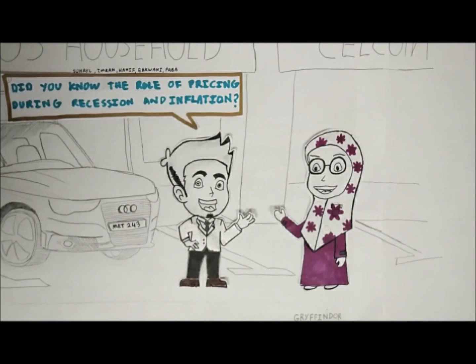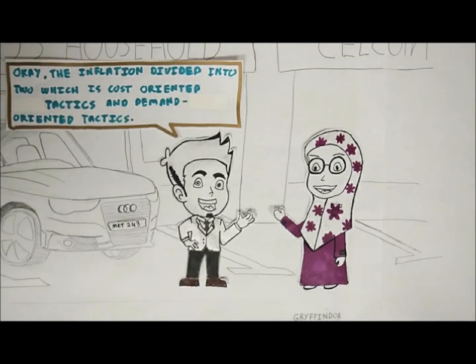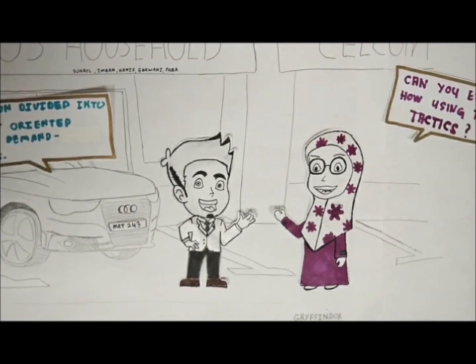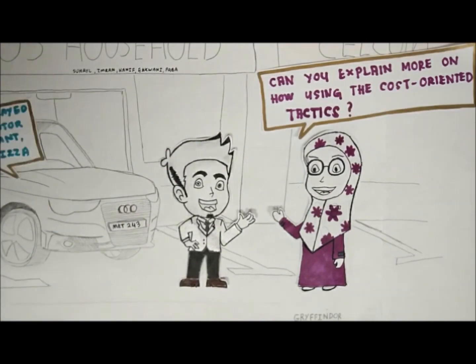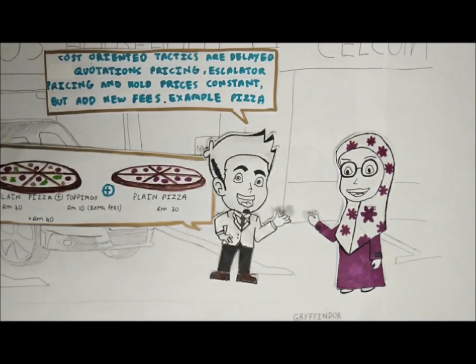Did you know the role of pricing during recession and inflation? No? Okay, inflation is divided into 2, which is cost-oriented tactics and demand-oriented tactics. Okay, can you explain more on cost-oriented tactics? Cost-oriented tactics are delayed quotation pricing, escalated pricing, and hold prices constant but add new fees. Example for pizza: normally the same price, but if you add toppings, extra fees will be charged.